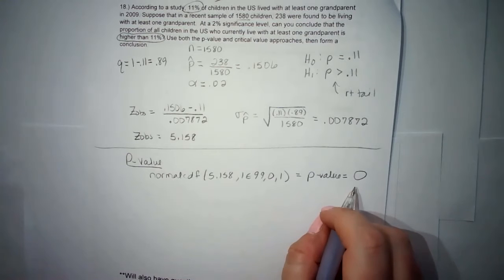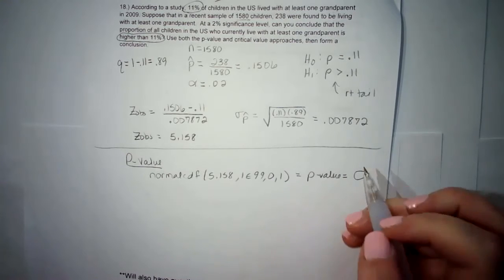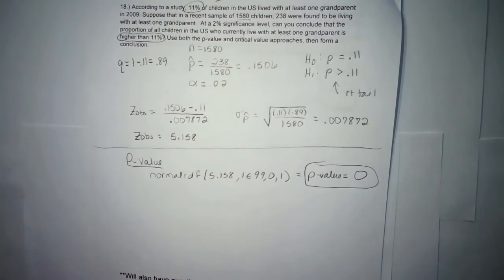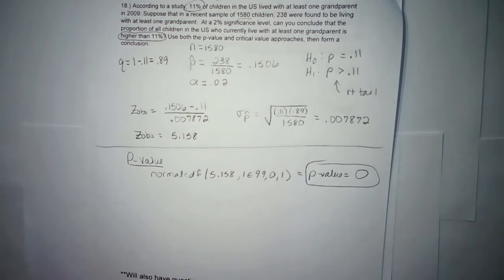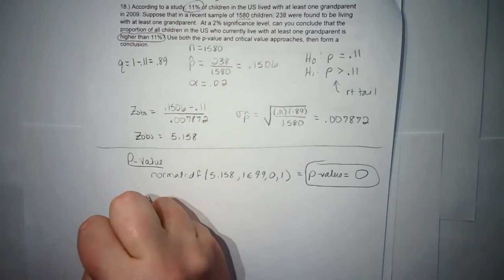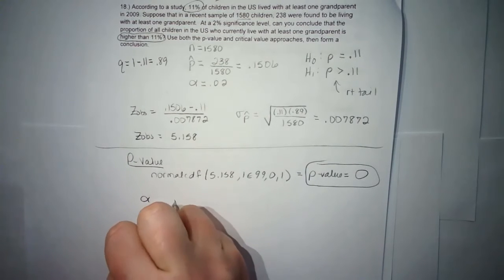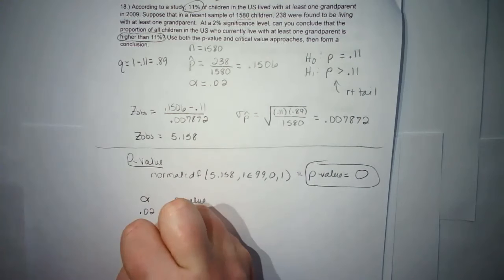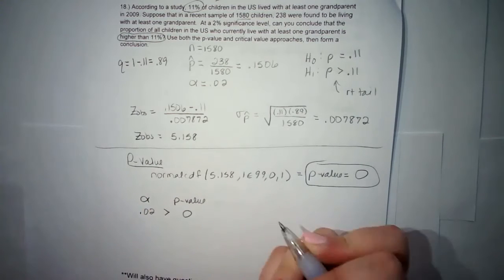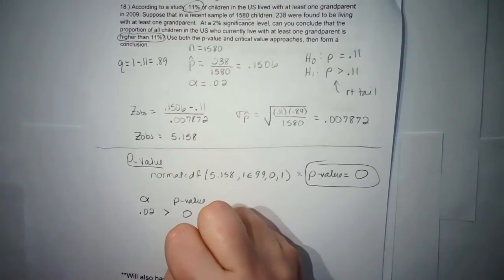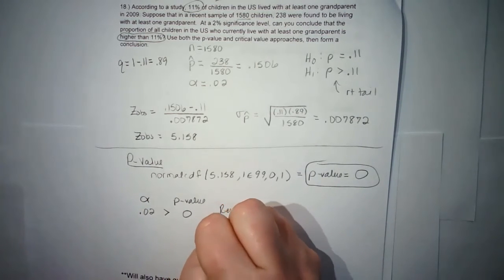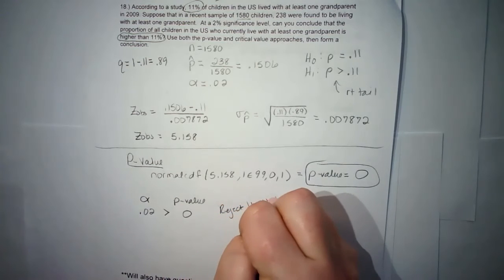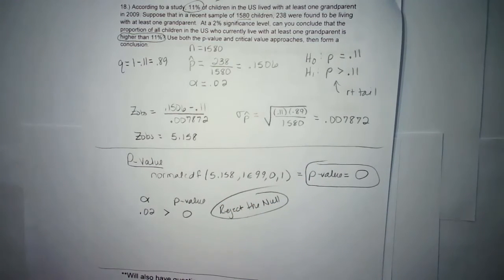When your p-value is 0. Okay, so that's your p-value. They wanted it. It's 0. It happens sometimes, okay? All right, so my alpha is 0.02. My p-value is 0. Okay, alpha's bigger. We are going to reject the null. Okay. All right.